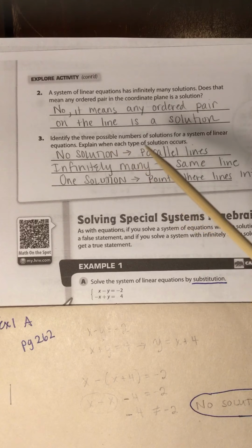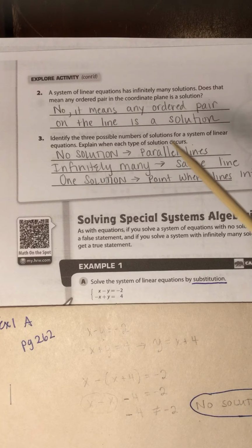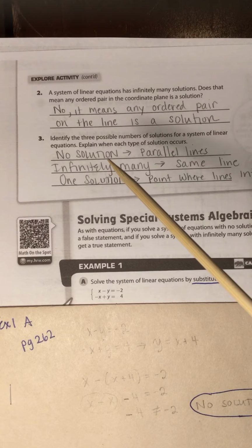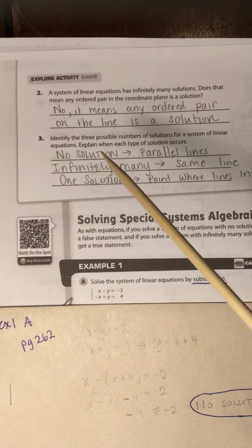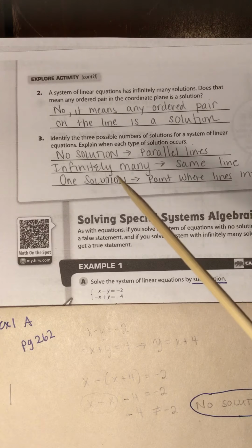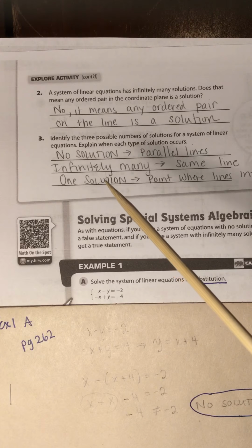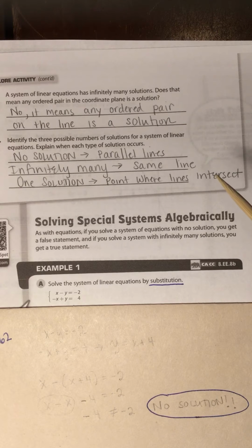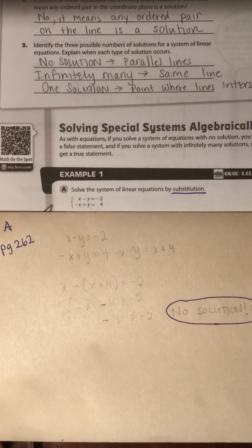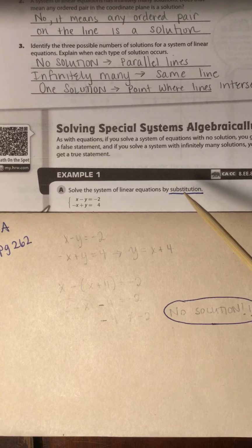Number 3 says identify the 3 possible numbers of solutions for a system of linear equations and explain when each type of situation occurs. So you've got 3 possible solutions: no solution, infinitely many solutions, and one solution. So if we have parallel lines, we have no solution. If we happen to have the same line, it would be infinitely many. And if we have one solution, meaning 2 lines intersect at one point, then we would have one solution. So example 1 is asking us to solve the system with substitution.